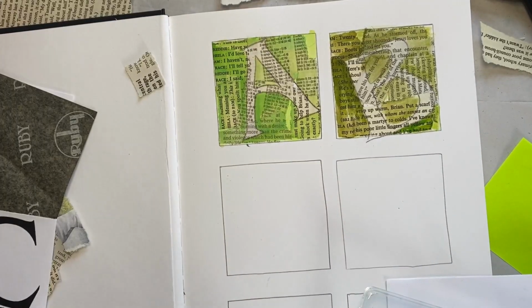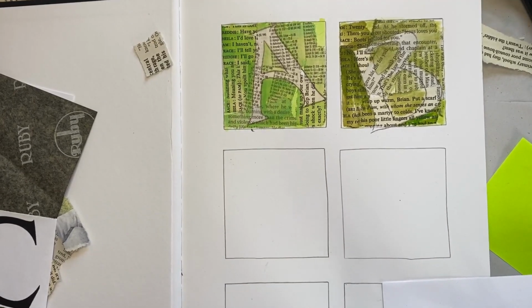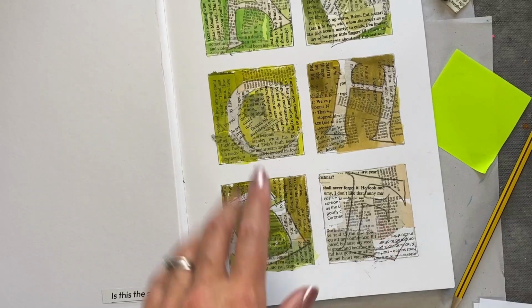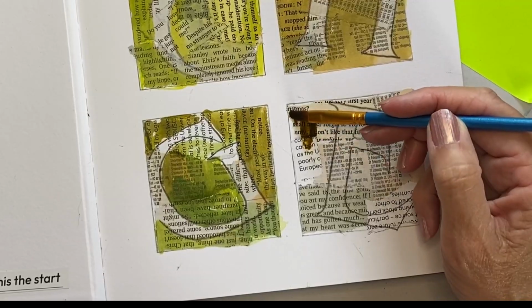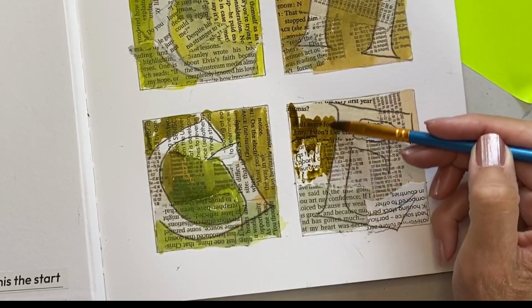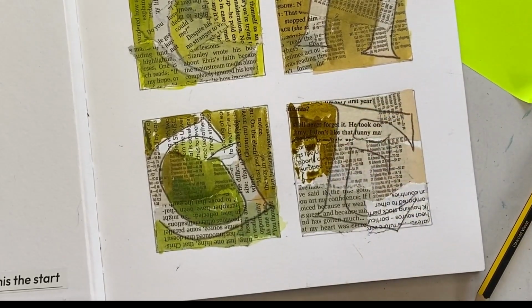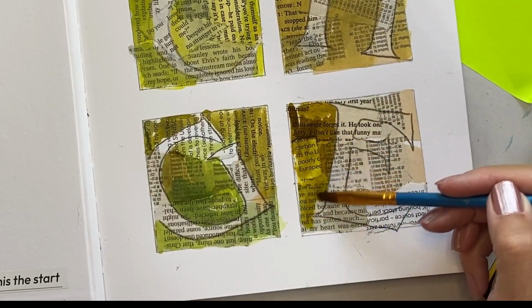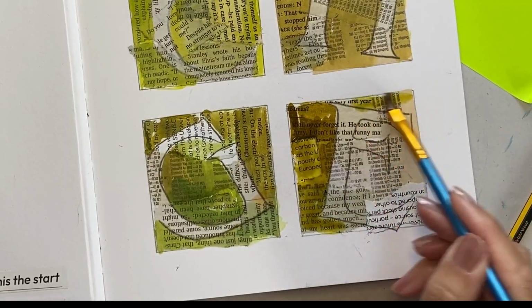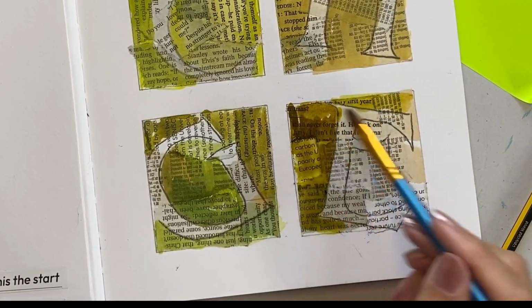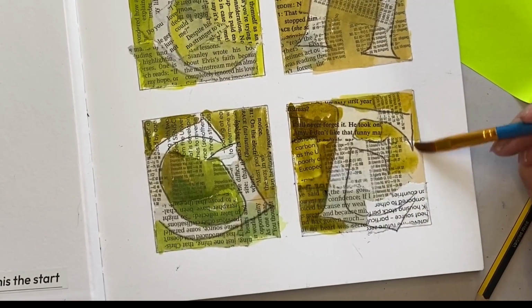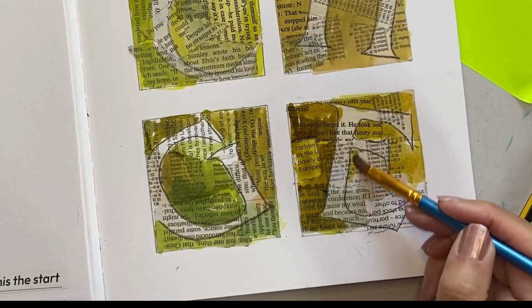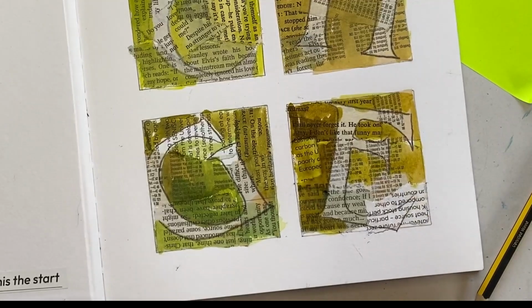I'm going to do a couple more and then I'll come back and show you what we do next. So I'm just going to do my last one here, my letter E. And I decided to just use these neutral colours on this page, which I do like. I love my brights and my neons, of course, but I do also like the subtlety of a neutral colour.